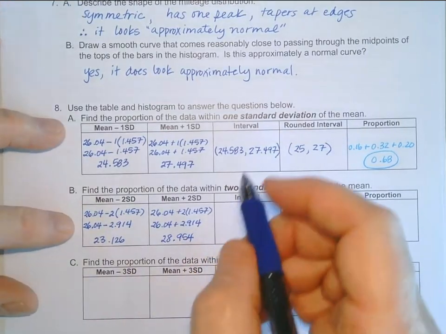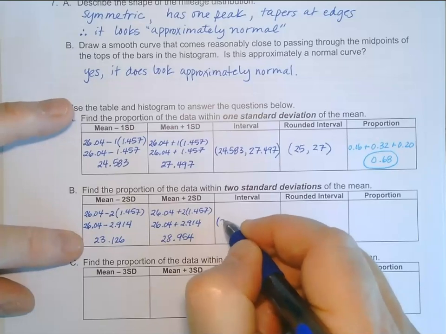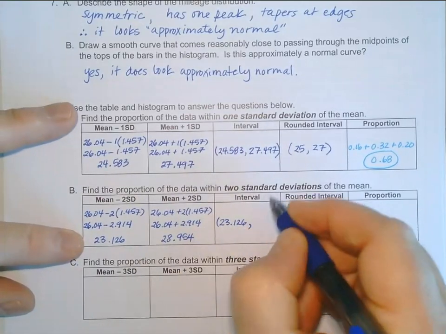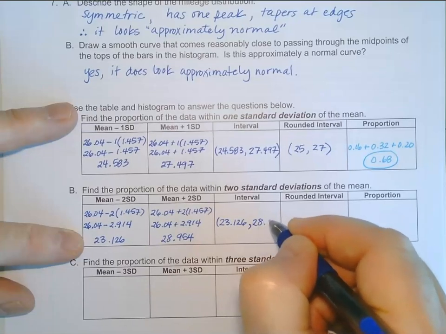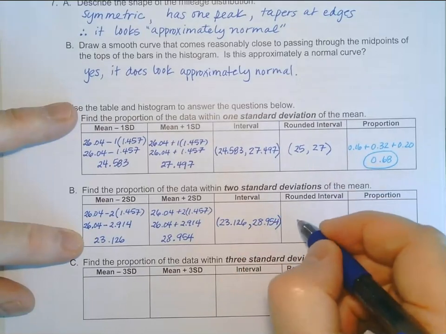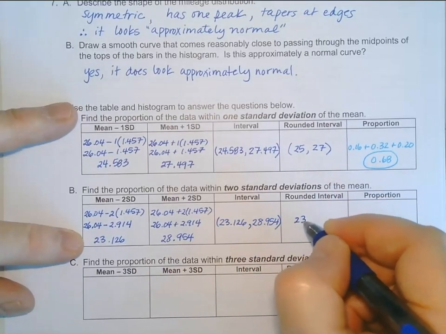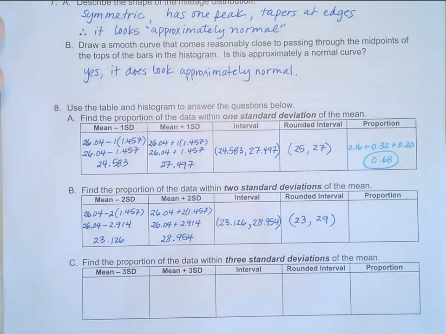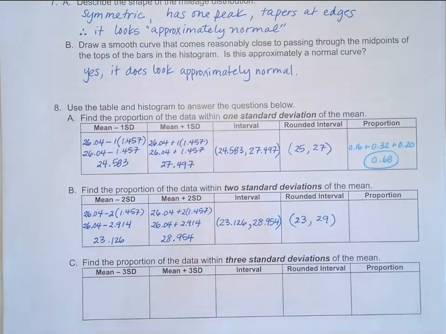So the interval will go from 23.126 all the way up to 28.954. If I round those, that's going to go from 23 to 29. Are we okay with that? Yeah?